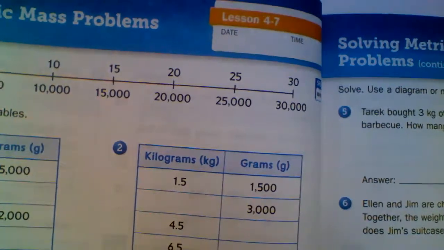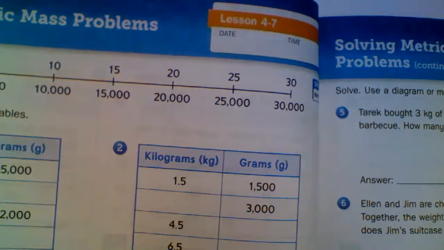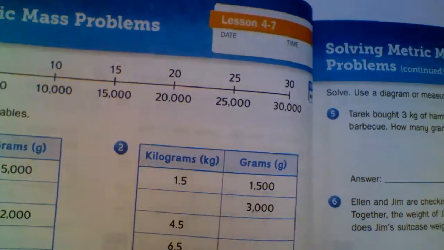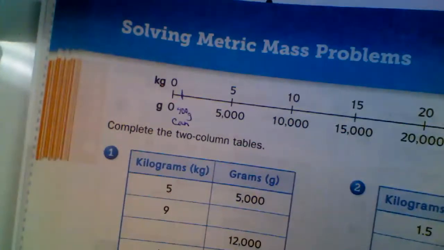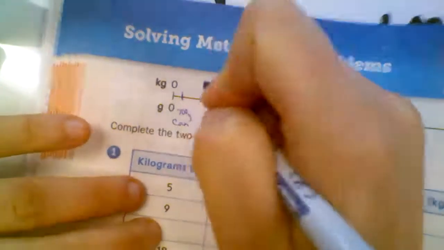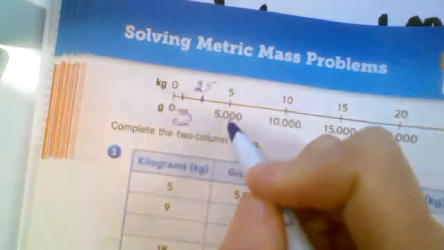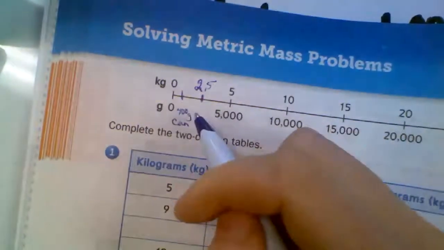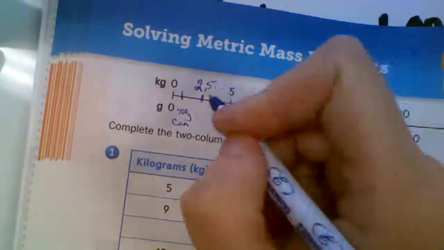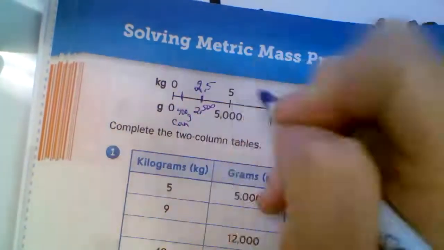Here we go. Another question. Students collected rocks during the class geology study. Upon weighing them, they discovered they had 2.5 kilograms of rocks. So how many grams would that be? So I'm going to put 2.5. So 5,000. What's half of 5,000? Because 2.5 is half of 5. It would be 2,500 grams.